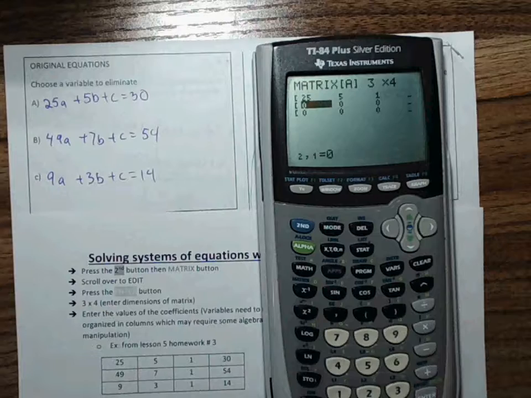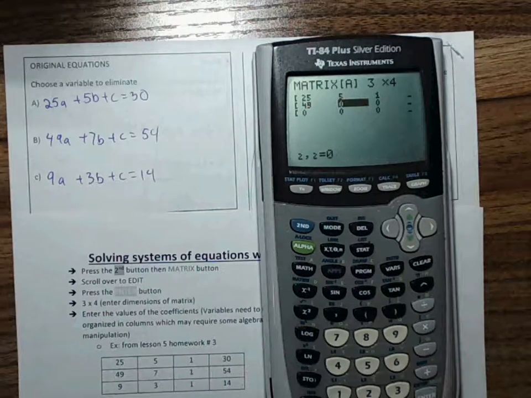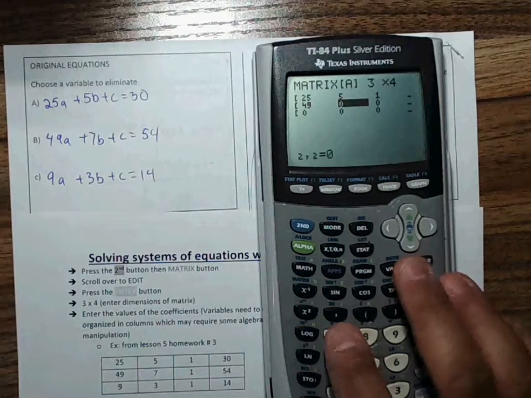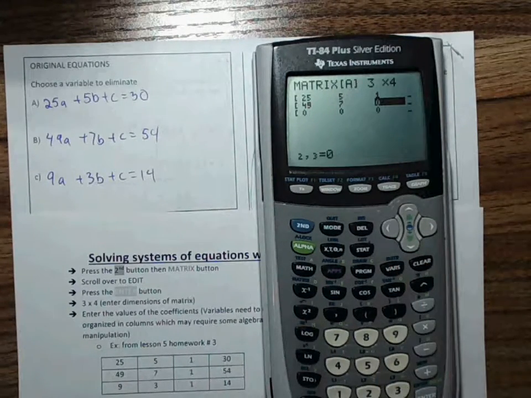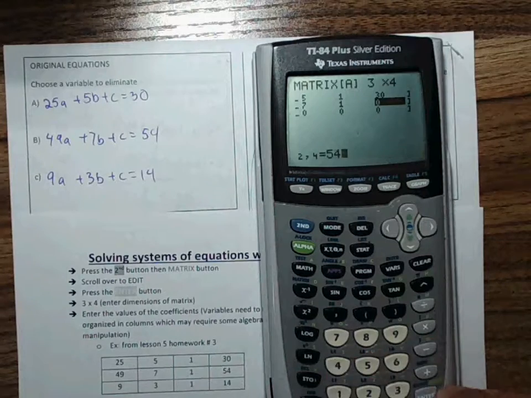And you push enter. And then the second row, first coefficient is 49. Second coefficient is 7. Third coefficient is 1. And then the last number on the other side of the equal sign is 54.